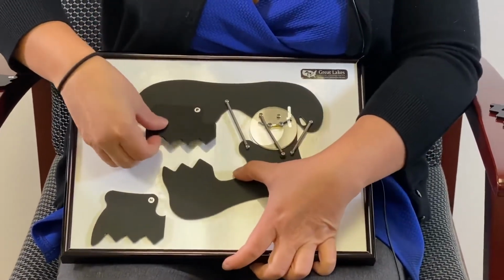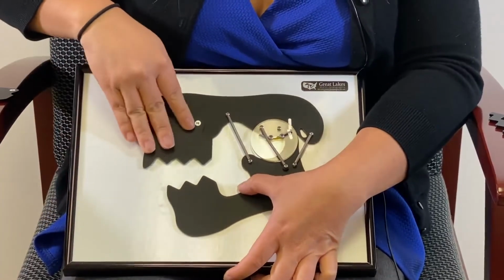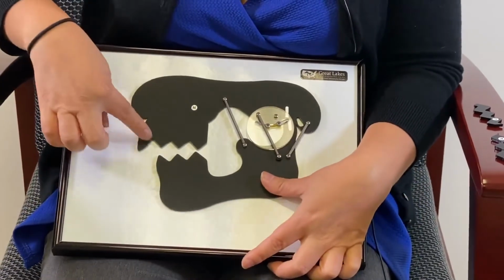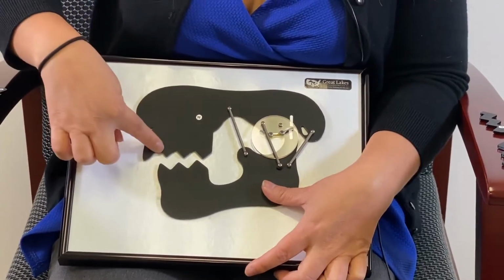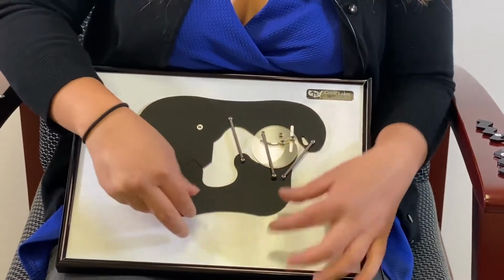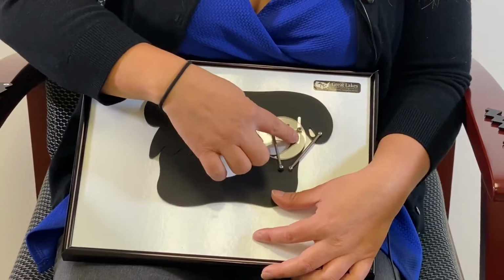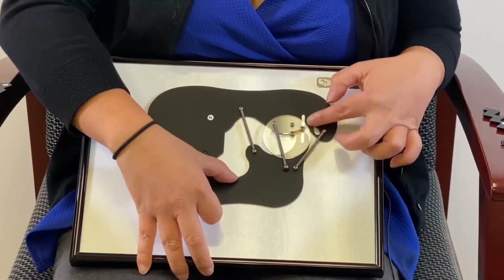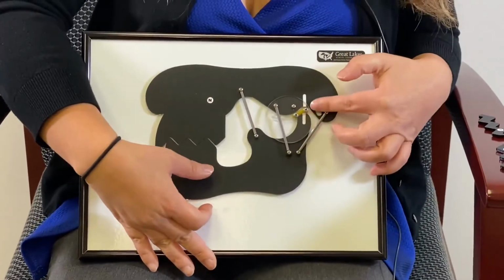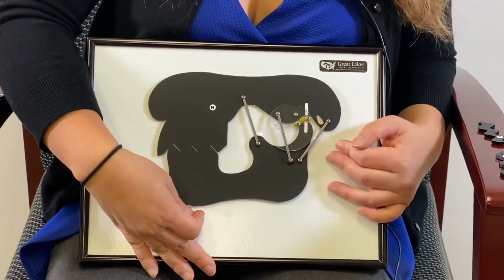P is posterior, I'm going to put this aside again. And N is normal. So in a normal joint, this is your upper jawbone with the upper teeth, and this is your lower jawbone with the lower teeth, and the teeth kind of jive together. The lower jawbone goes all the way up and ends in a ball that fits in a socket. In between the ball and socket, you've got this disc. I call it a little pillow between the two bones.